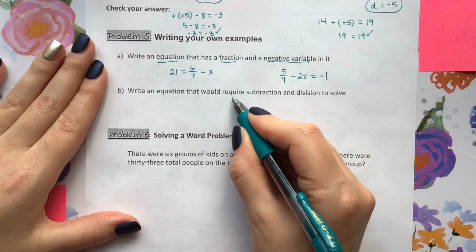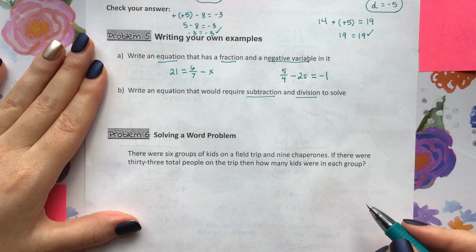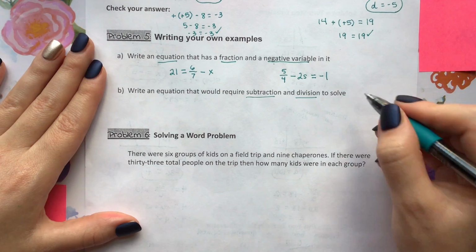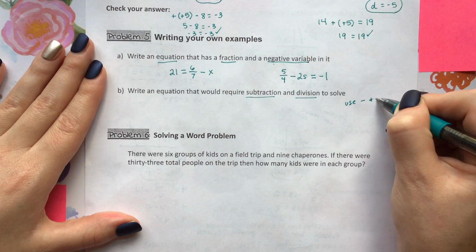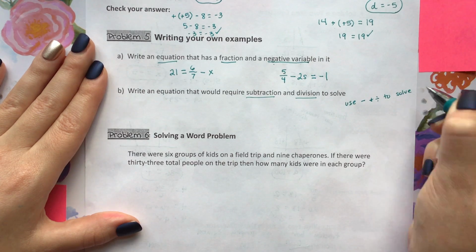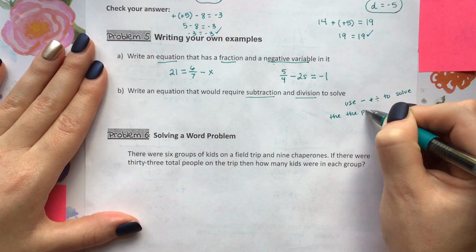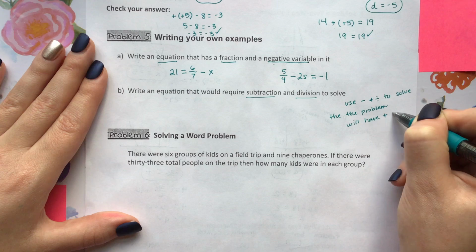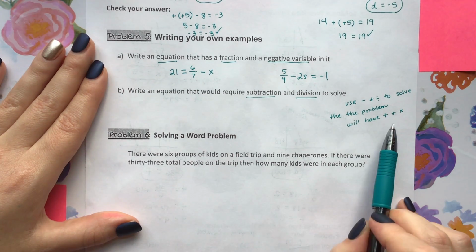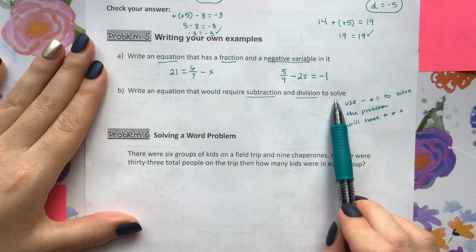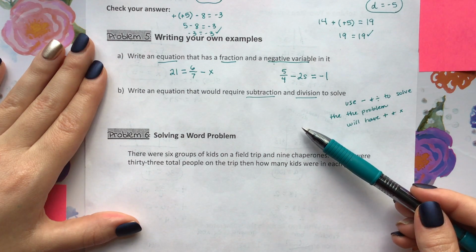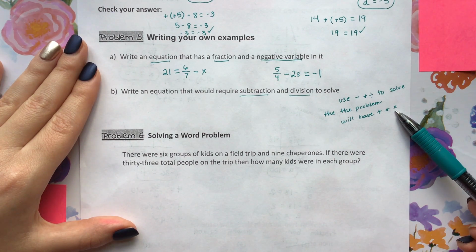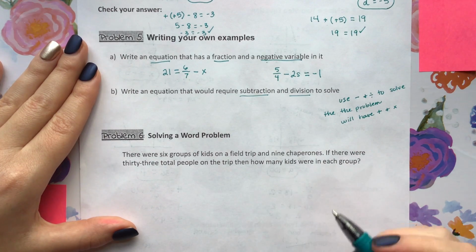The next one, it says, write an equation that would require subtraction and division to solve. So if you're using subtraction and division, that does not mean that subtraction and division is in the problem. If you use subtraction and division to solve, then the problem will have addition and multiplication. Because remember, when we're solving, we do the opposite of what we see to isolate the variable. So our problem needs to have addition and multiplication in order to subtract and divide to solve.